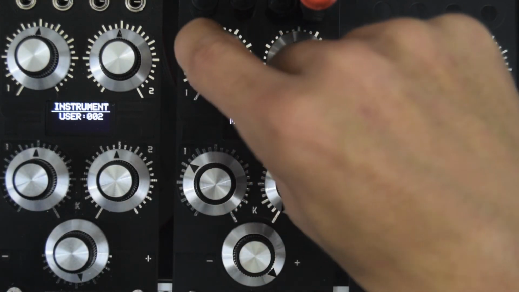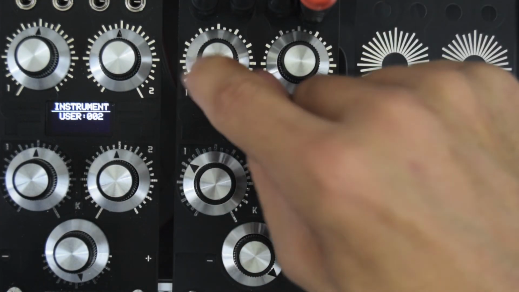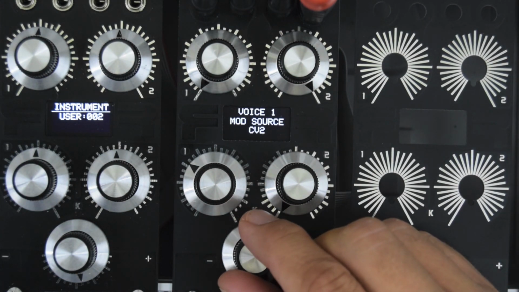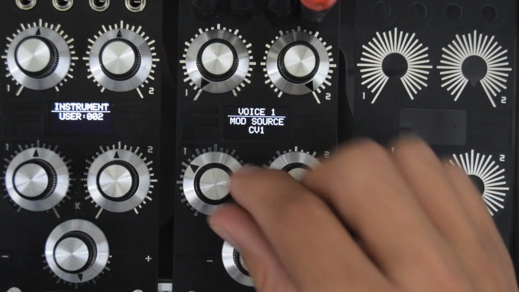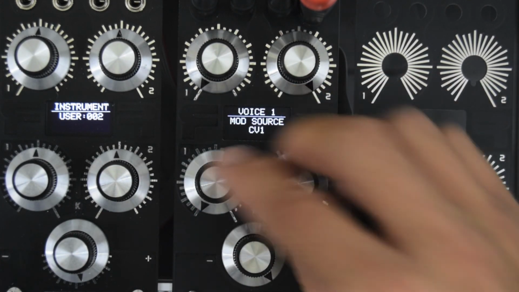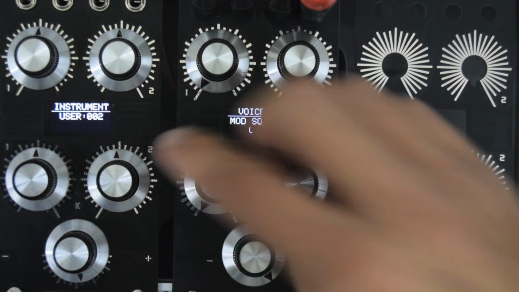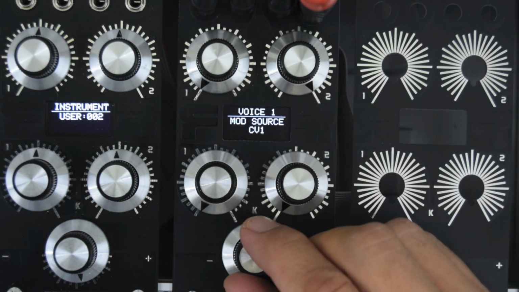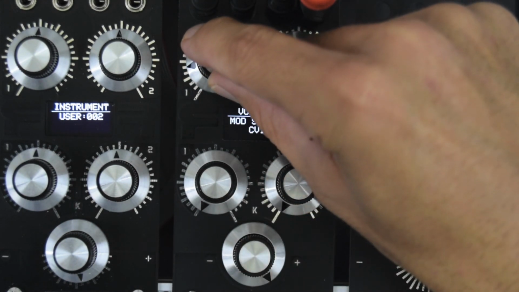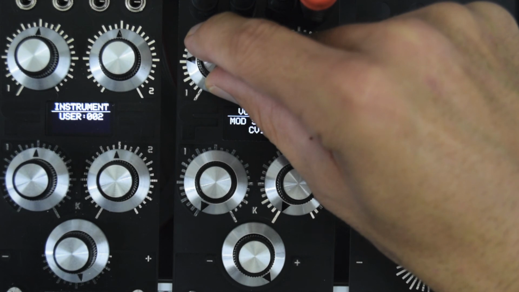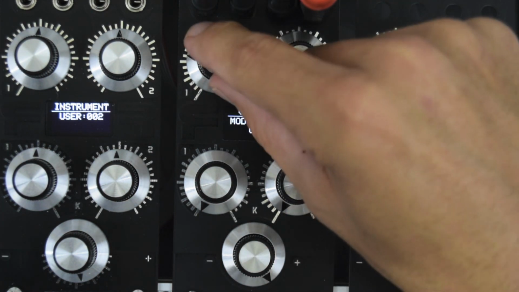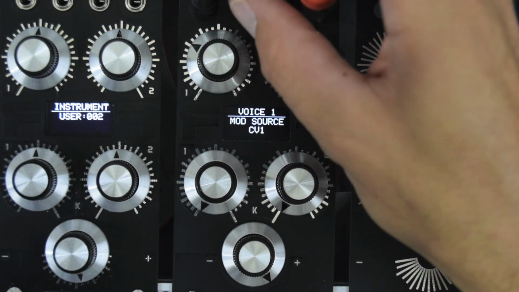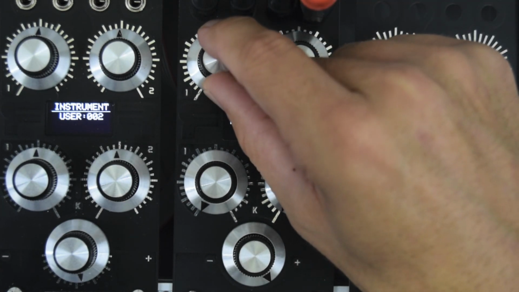So we've got CV1, which is right here. This knob's attenuating it, and it is going to control the selection of this. So instead of this knob, you'll notice this knob has no effect any longer because CV1's routed to it. But let's go ahead and increase our CV amount. And here you can hear that CV scanning through the different samples.